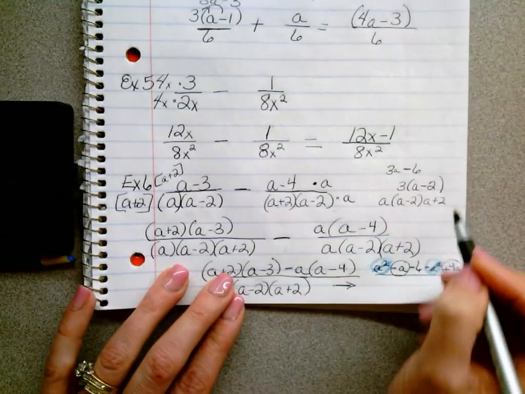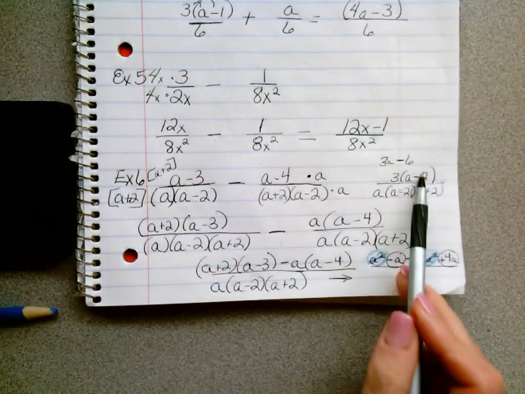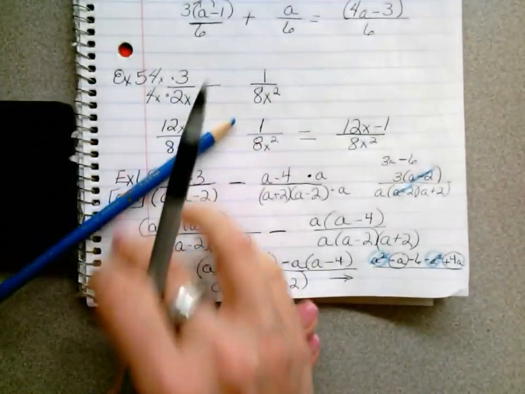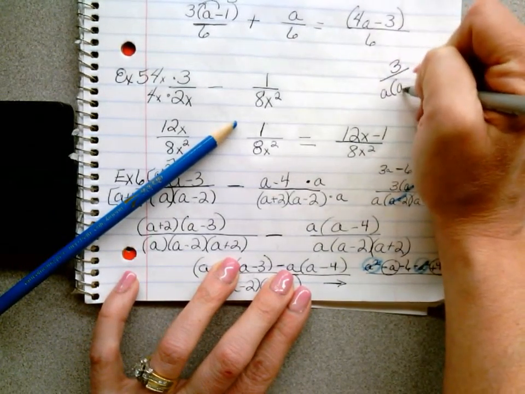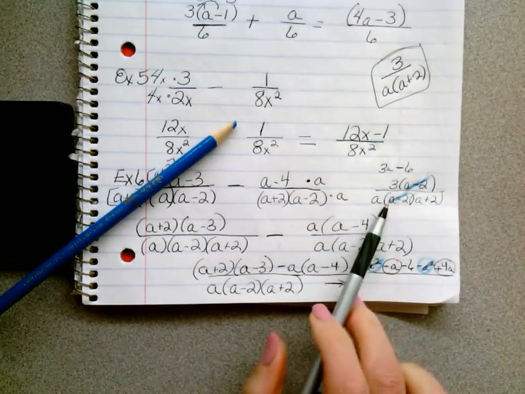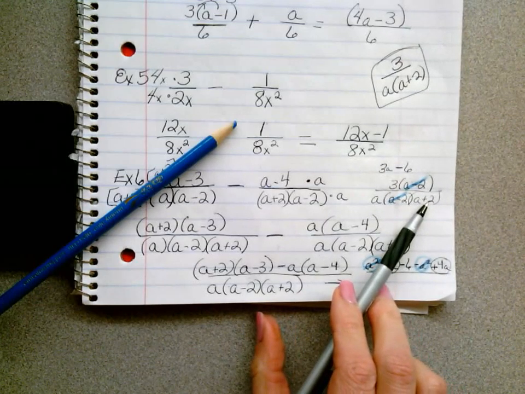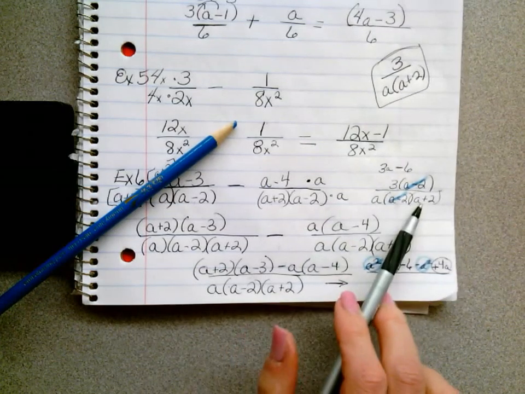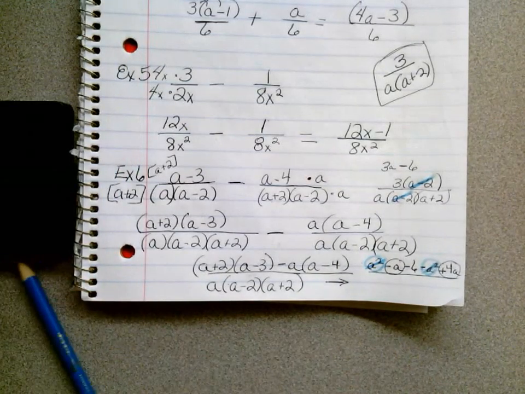Boy, oh boy, I'm moving all over the place. You guys see anything that can cancel here? A minus 2's. The a minus 2's cancel. So your end result is 3 over a plus 2. Takes a lot of paper. The 3 does not cancel with the a plus 2. So you cannot change anything. That is it. All right.